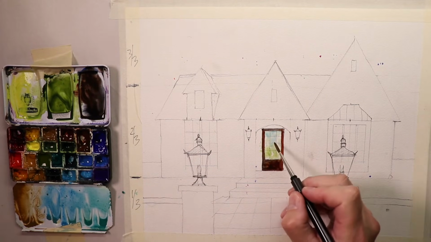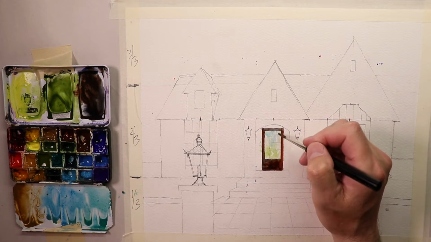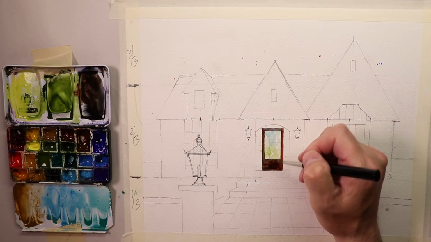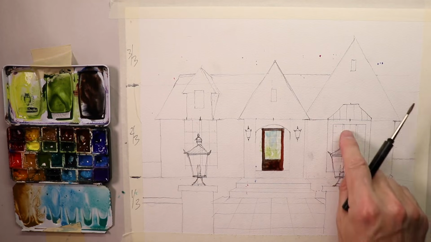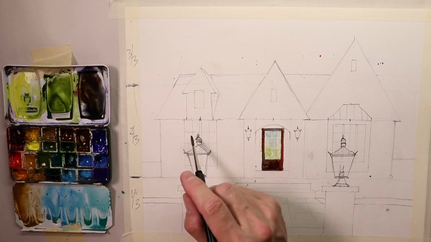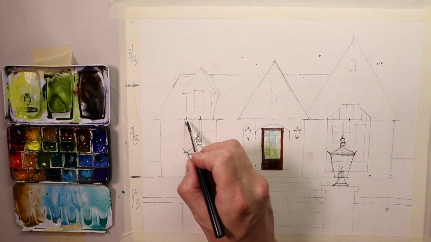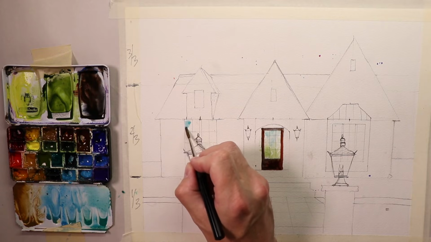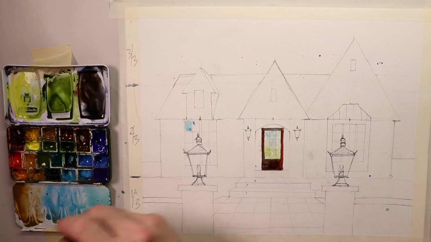Now, when this dries 100%, which is like half an hour from now, then I'll go over and do my dark grills of my window. Okay. And then let's keep going here. Now this over here, this is where we're going to do the same thing. Let's start over here actually. So let's do some more. So I'm going to do the same thing here. Here we're going to do the same thing.